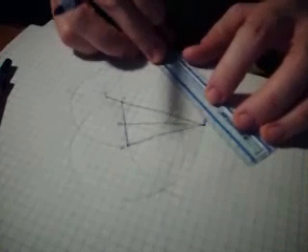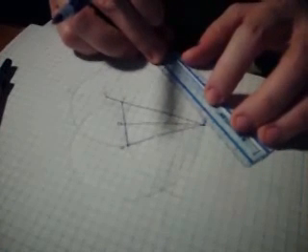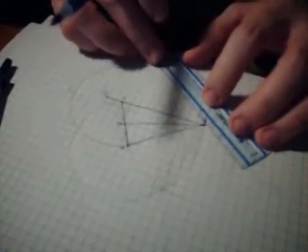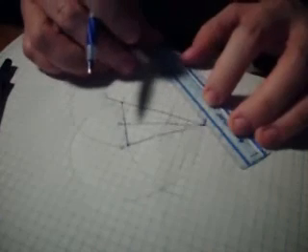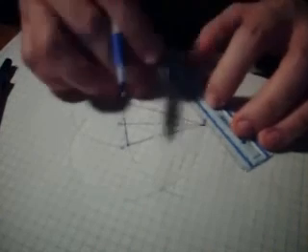Okay, so now what we're going to do is pretend to draw a line. I'm going to mark this point though. We're going to pretend to draw a line. That's why we're going to use the dotted lines.